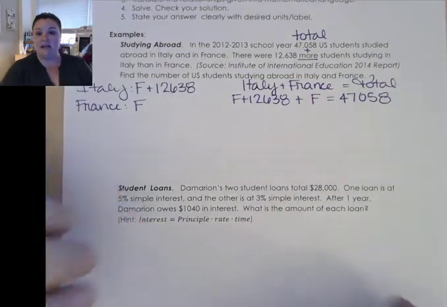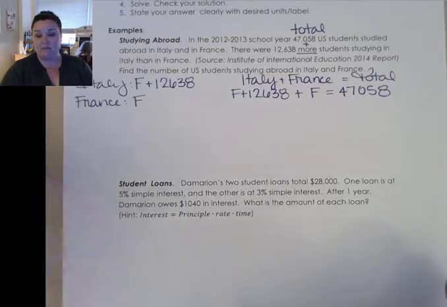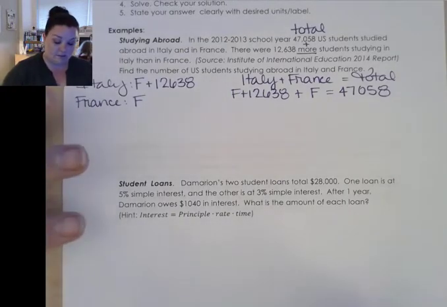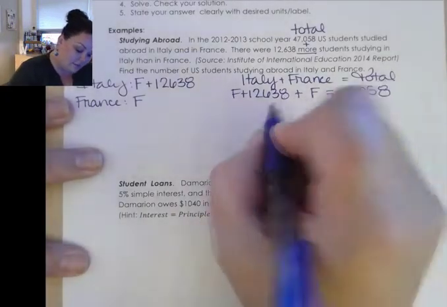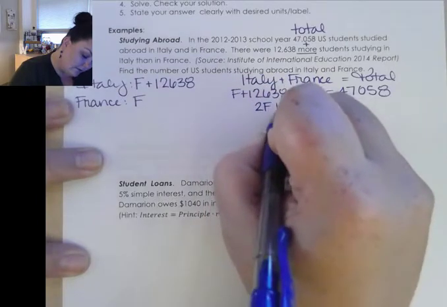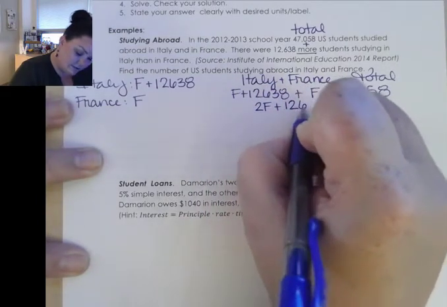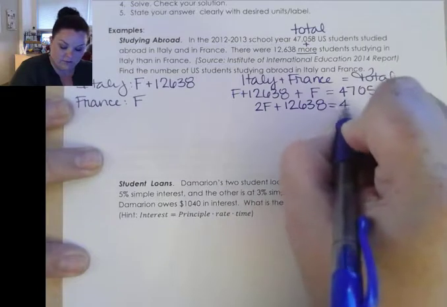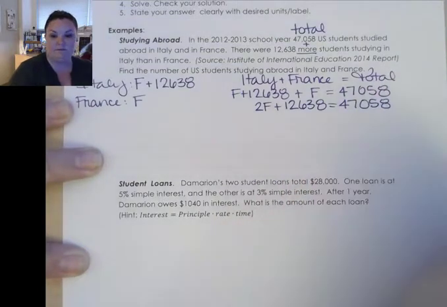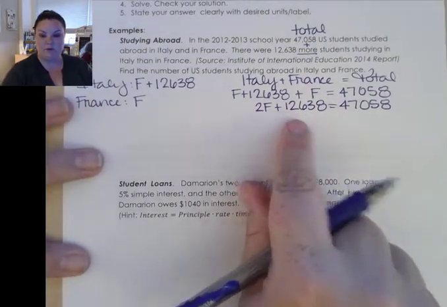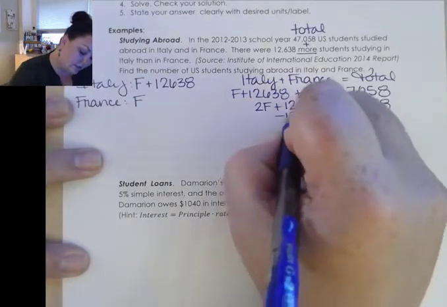And now this is a nice little equation that we should be able to go ahead and solve. So we combine our F's like they're like terms: 2F plus 12,638 is equal to 47,058.